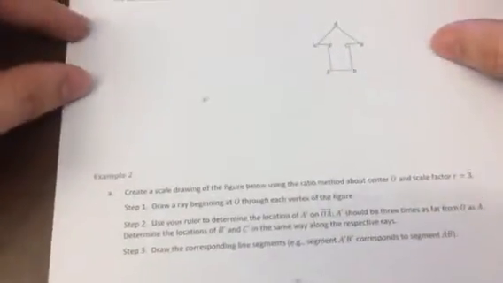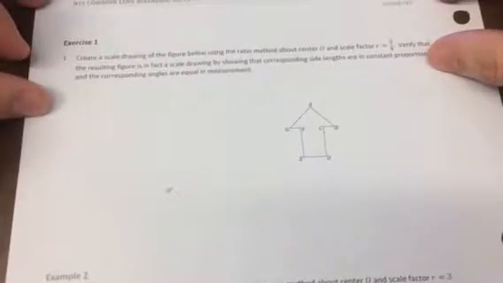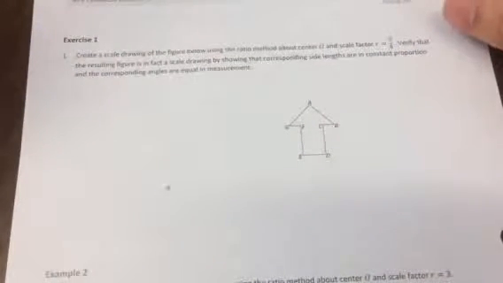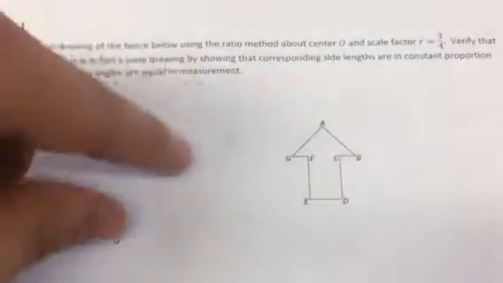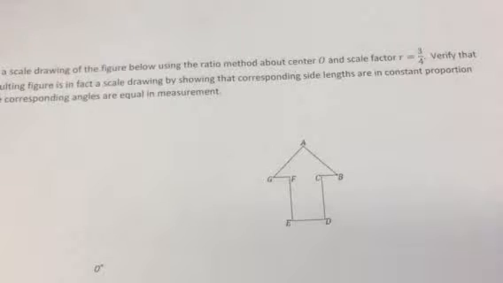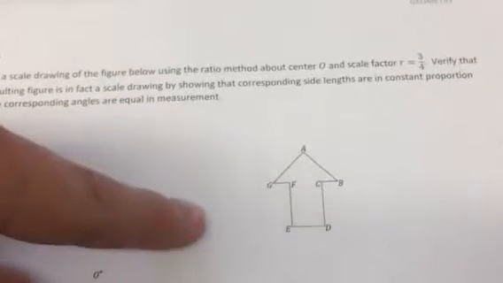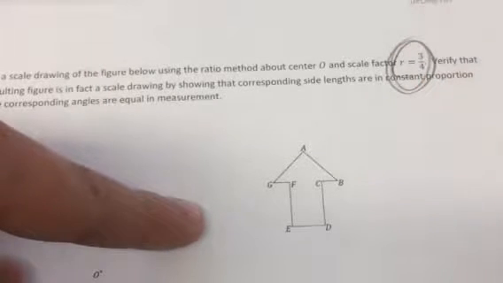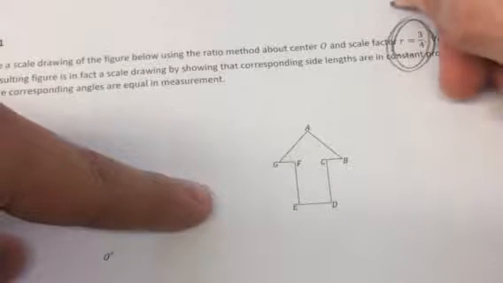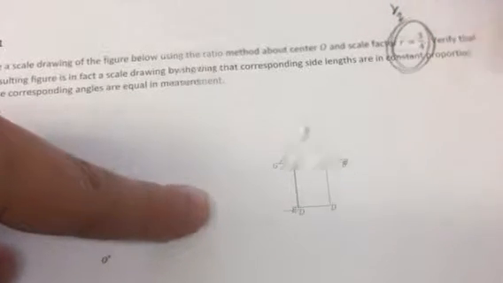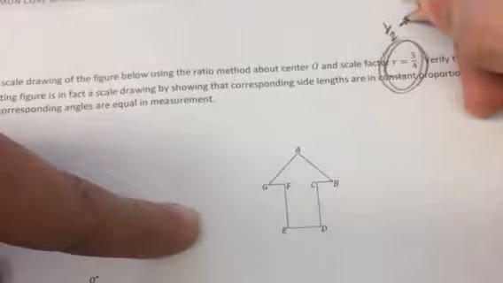All right? Now let's switch to exercise number 1, but technically this is example number 2 for us. All right? So I'm going to zoom in a little bit. We're going to do a very similar process. The difference now is that we have a scale of 3/4. It used to be 1/2, but now it's 3/4.